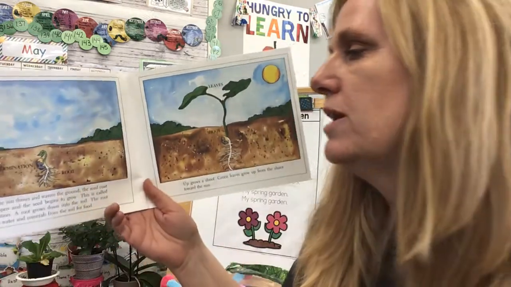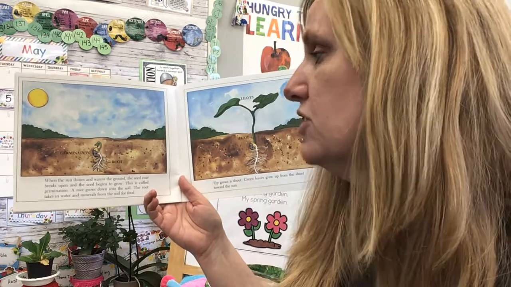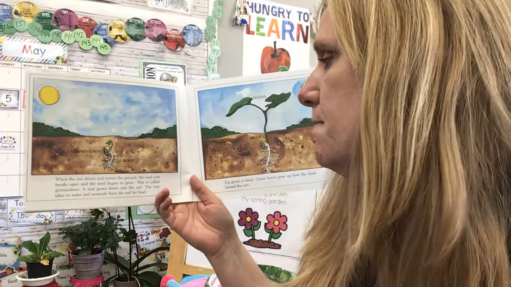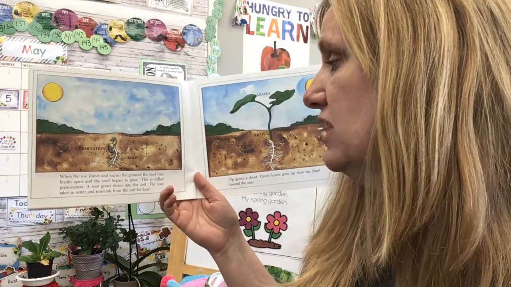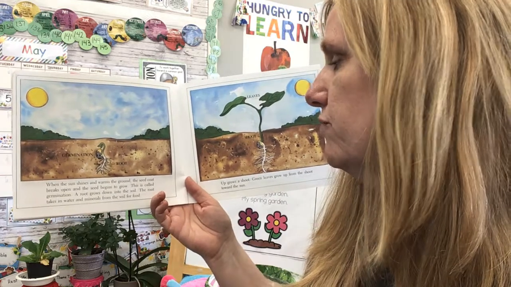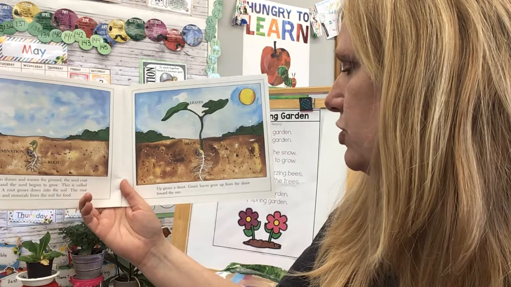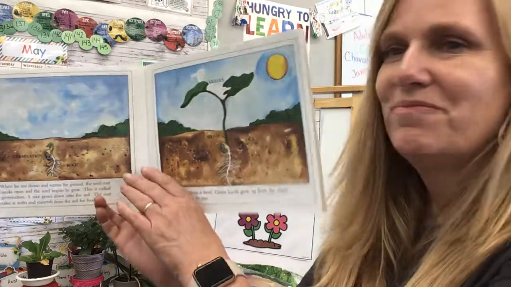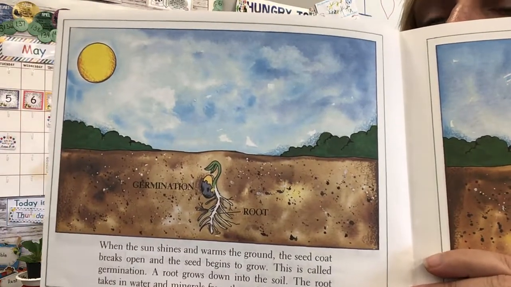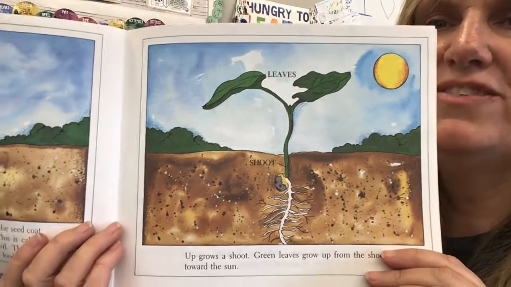When the sun shines and warms the ground, the seed coat breaks open and the seed begins to grow. This is called germination. A root grows down into the soil. The root takes in water and minerals from the soil for food. Up grows a shoot. Green leaves grow up from the shoot toward the sun. So we've been journaling about that this week, haven't we? About the roots going down and the plant coming up with the leaves.